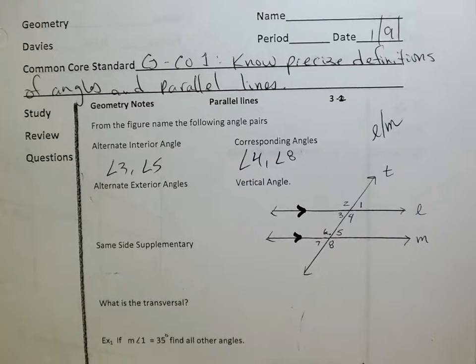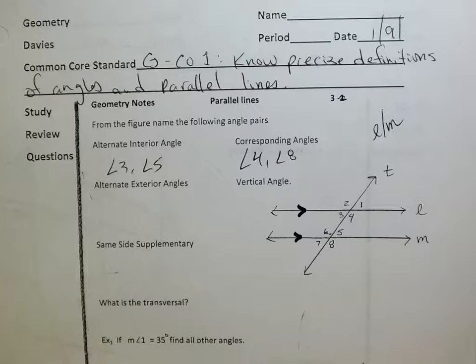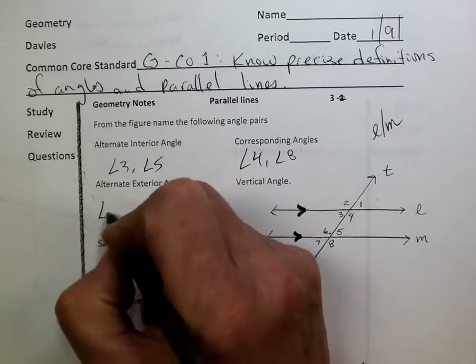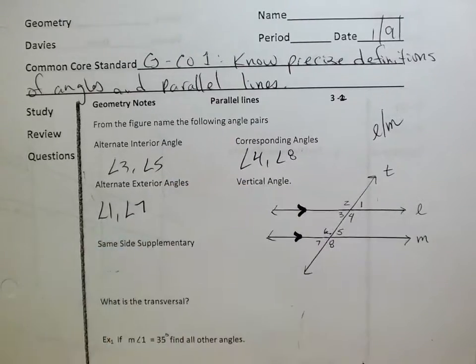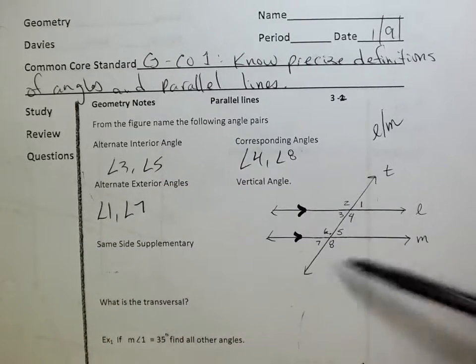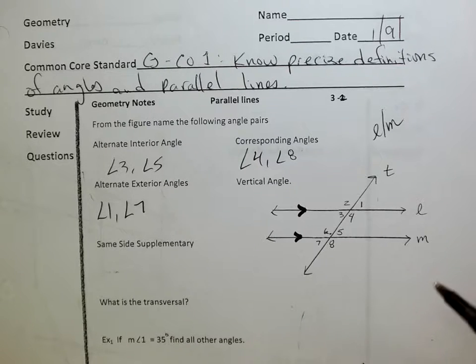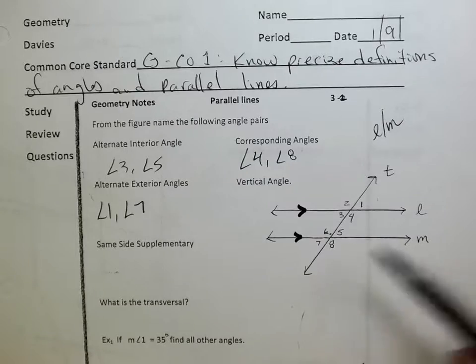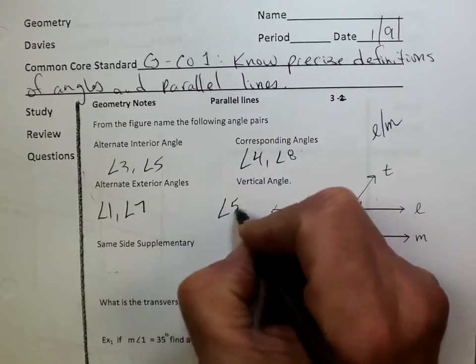Alternate exterior angles. 1 and 7. Nice job. And what's the other pair? 2 and 8. Nice job, you guys. Vertical angles. Now you guys know vertical angles, don't you? Say it again. 5 and 7. Yes. Angle 5 and angle 7.